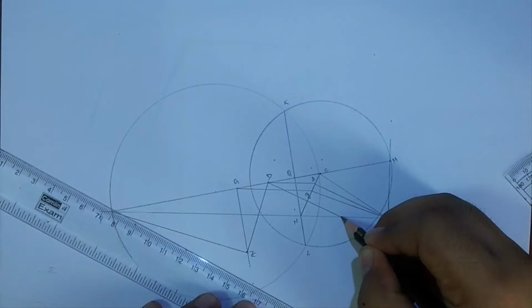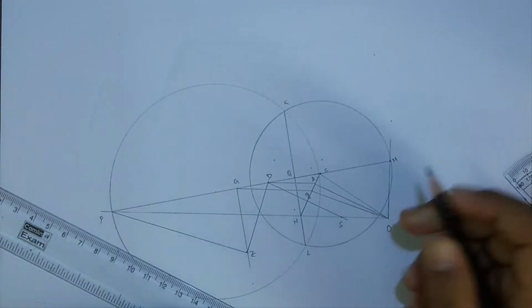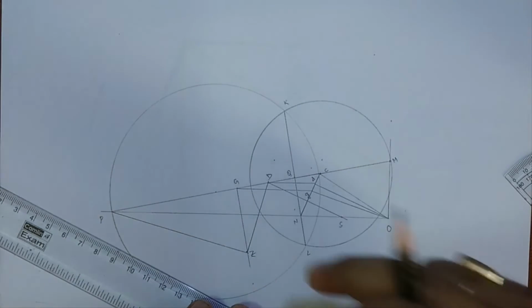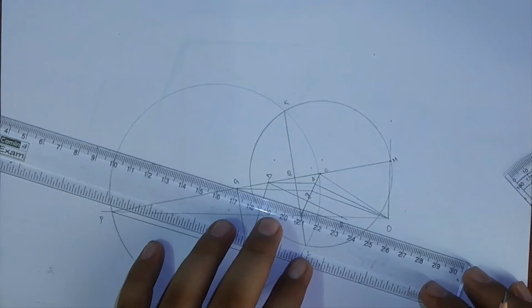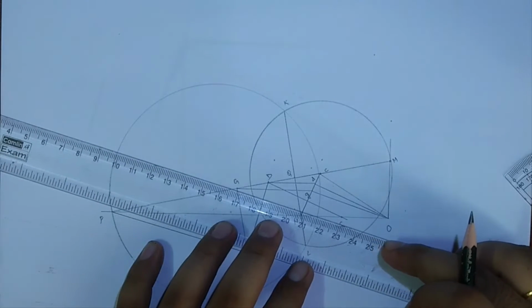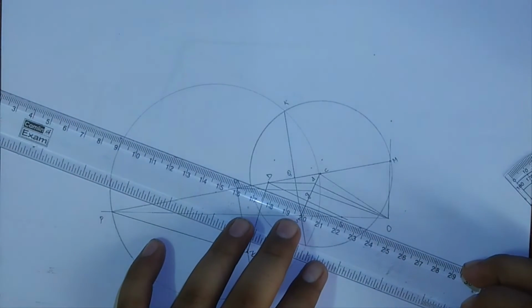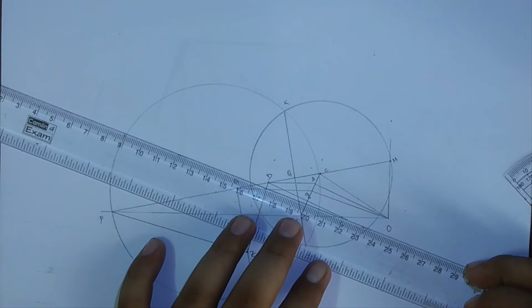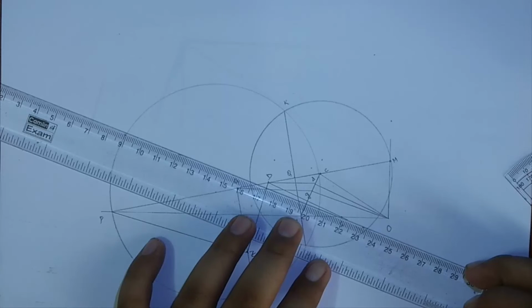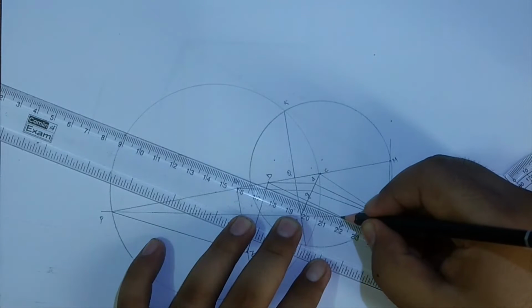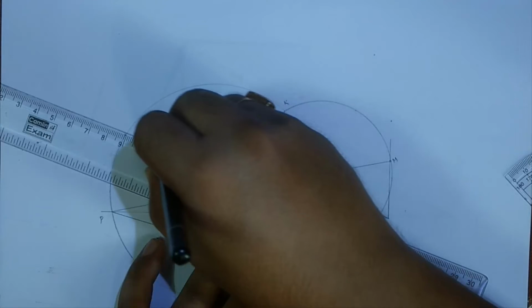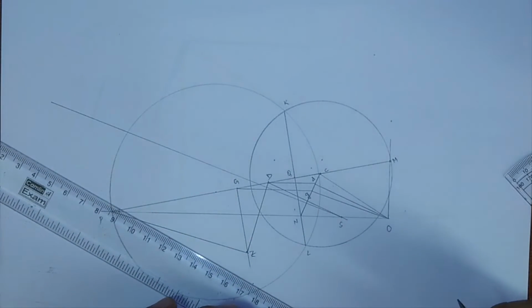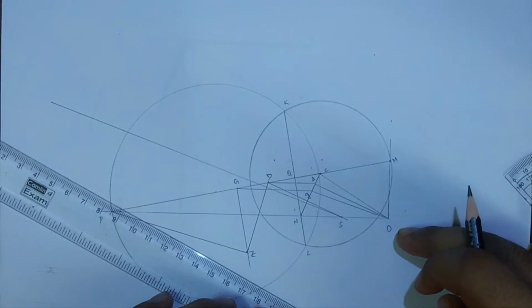The point where it meets OP, name it as S. Now from S draw another line which should be parallel to OG. Now extend OC.